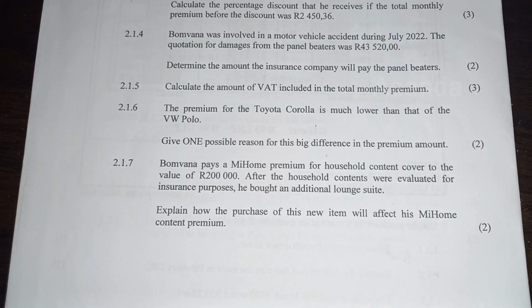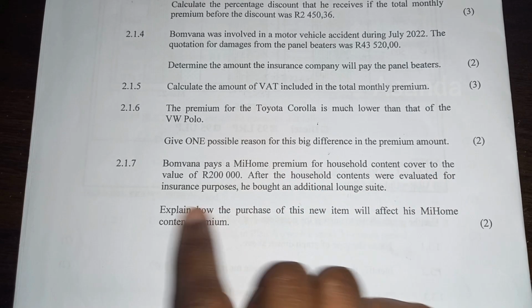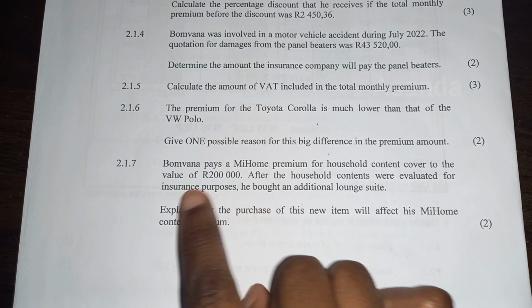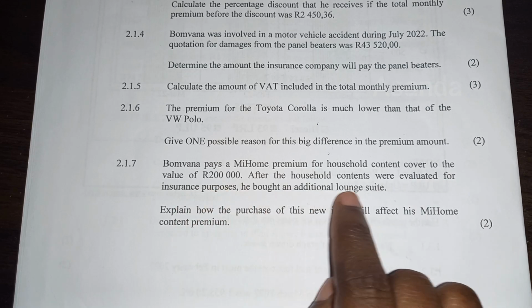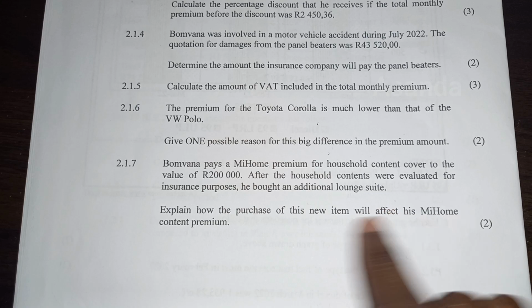Then we go to 2.1.6. Bomvana pays a My Home premium for a house content cover to the value of 200,000 rand. After the household contents were evaluated for insurance purposes, he bought an additional lounge suite. Explain how the purchase of this new item will affect his My Home premium.